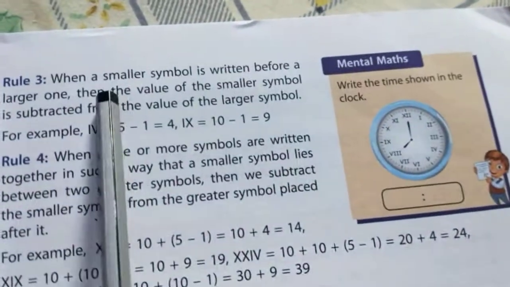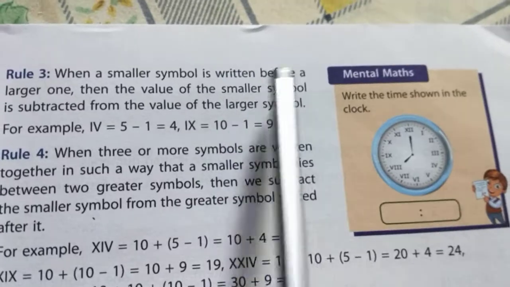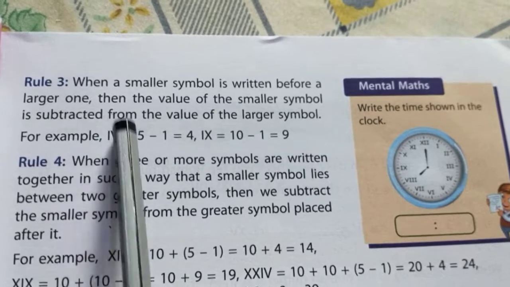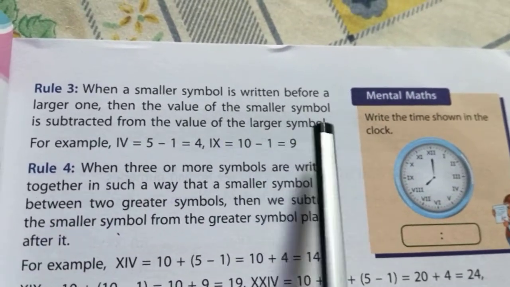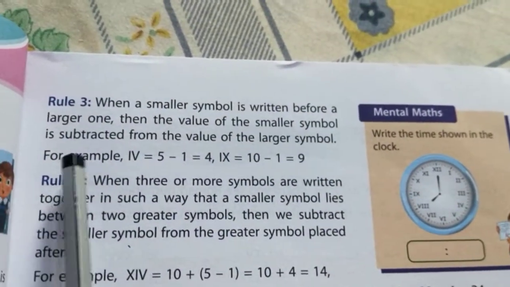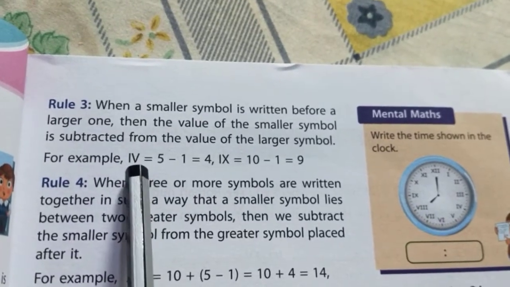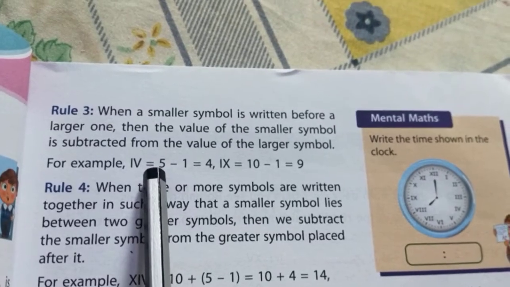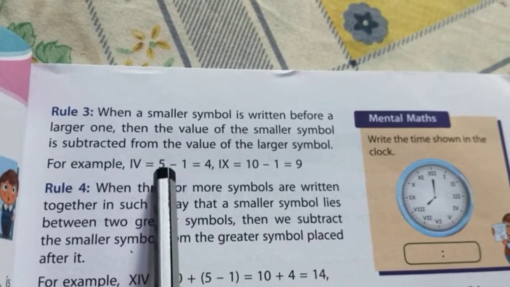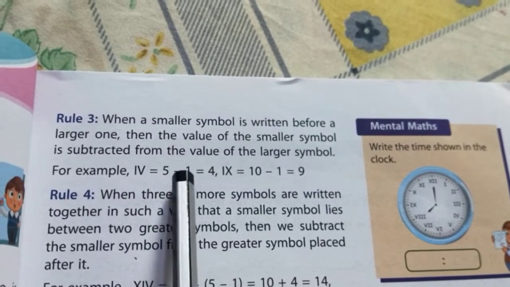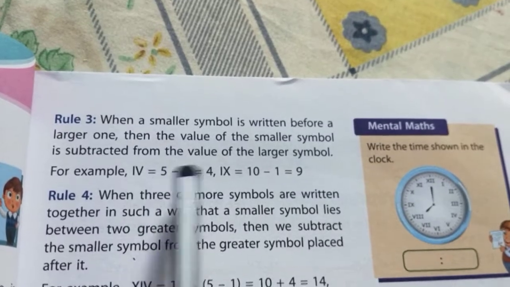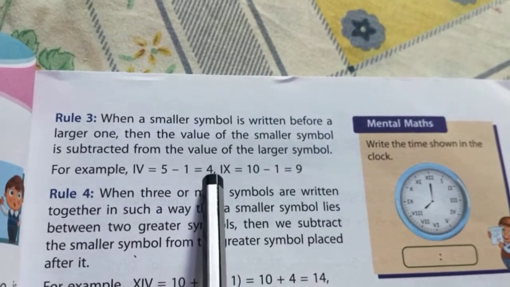Now rule number 3: when a smaller symbol is written before a larger one, then the value of the smaller symbol is subtracted from the value of the larger symbol. For example, IV is written. V is equal to 5 and I is equal to 1. So you subtract 1 from 5, which is equal to 4.